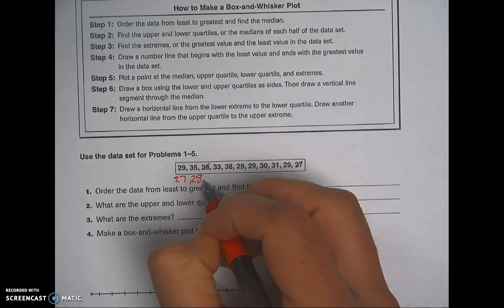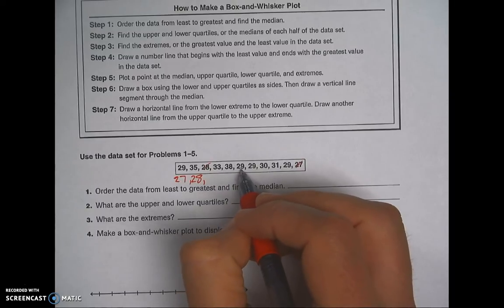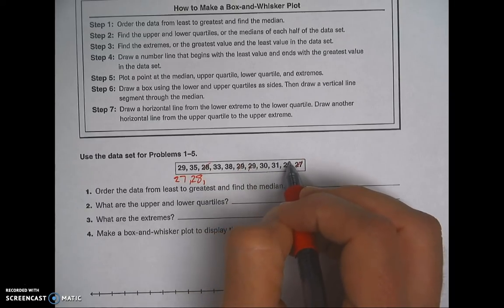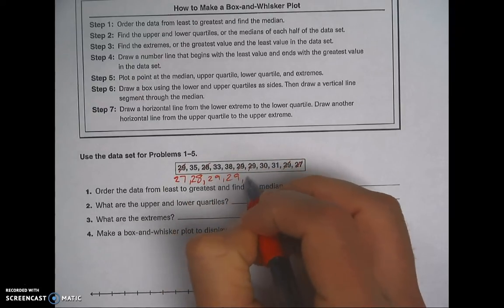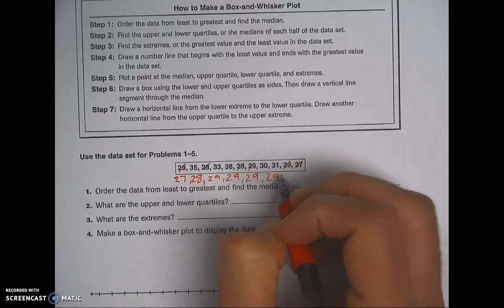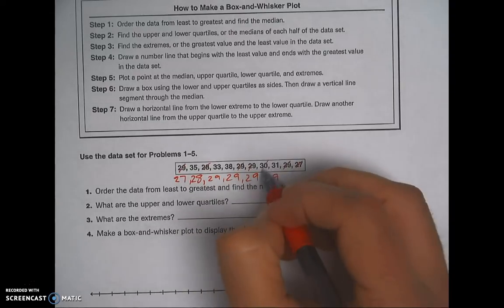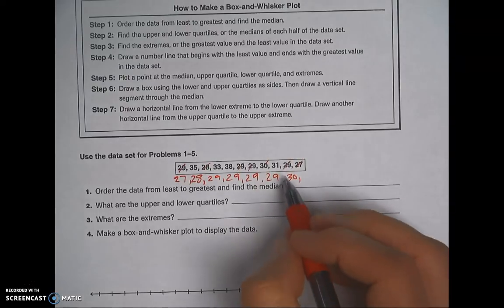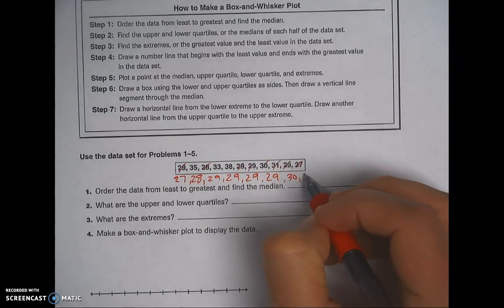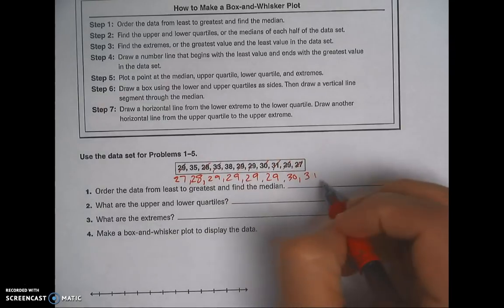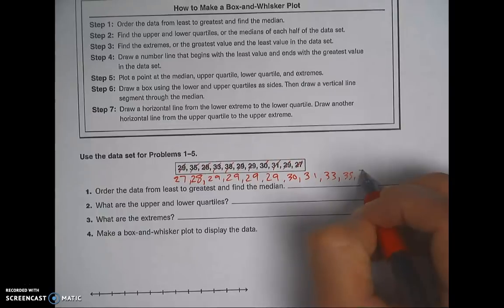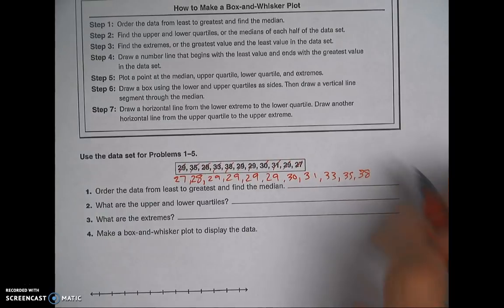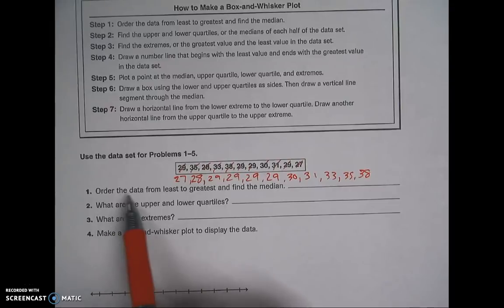28. There's a bunch of 29s. 1, 2, 3, 4. Okay, then there's a 30. 31. 33. And we're left with 35 and 38. Okay, so we ordered the data from least to greatest.